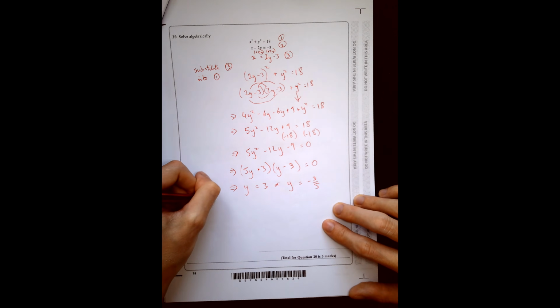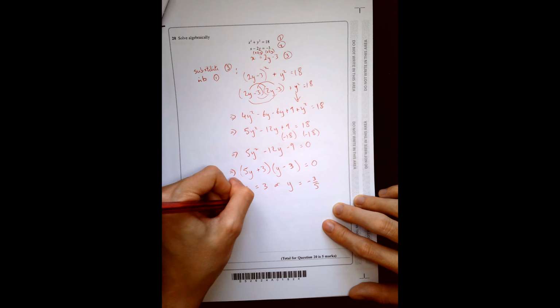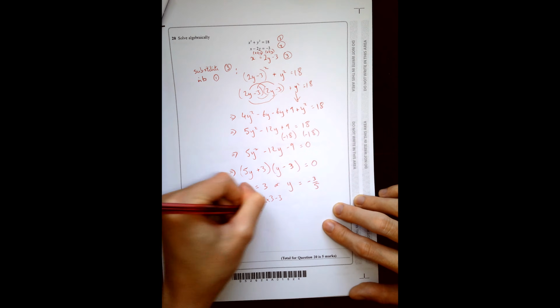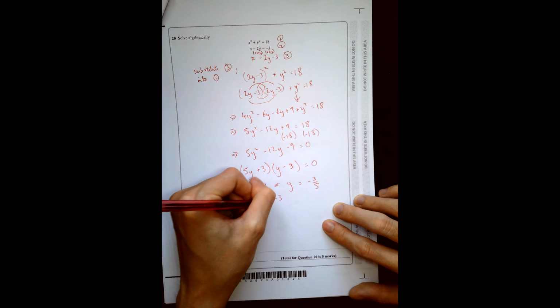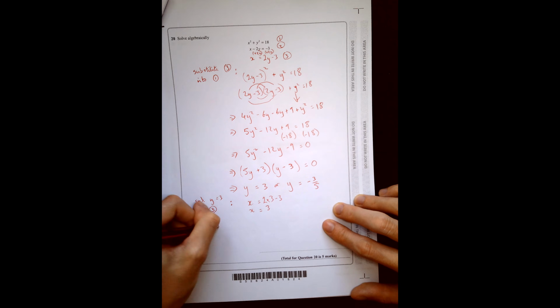Substitute, I'm just going to abbreviate there, y equals 3 into, well, we're going to go with equation 3 because that's the nicest. And then we get x is equal to 2 times 3 minus 3. So x is equal to 2 times 3 is 6, take away 3 is 3. Okay. And then substitute y equals negative 3 over 5 into 3.